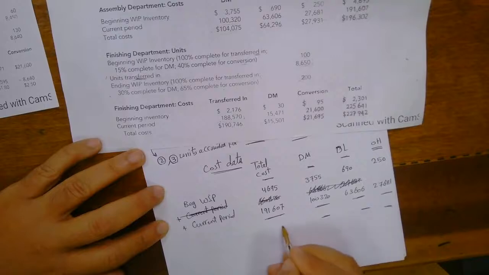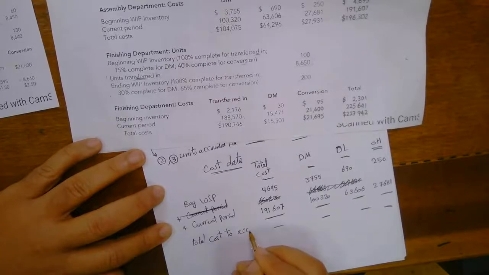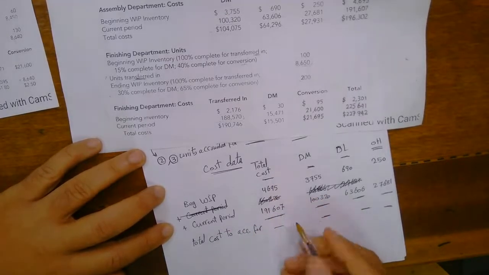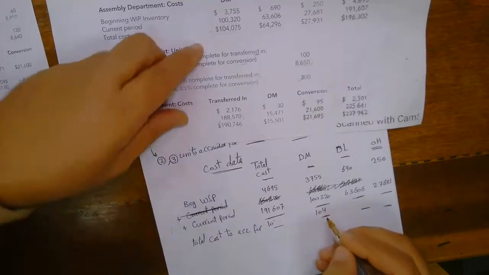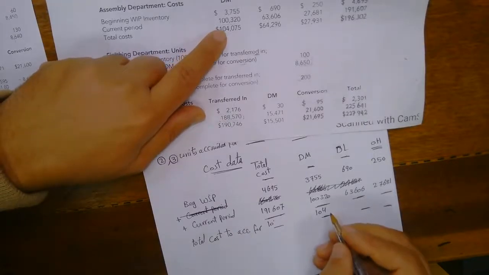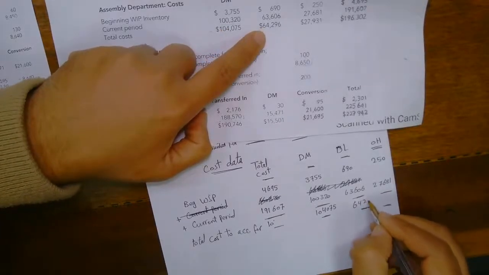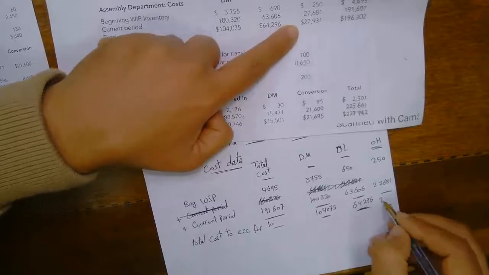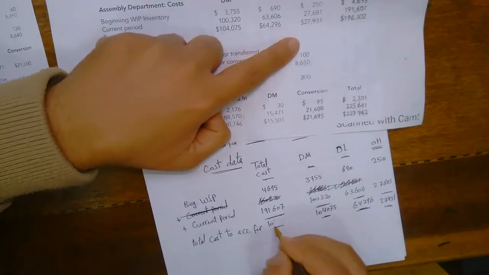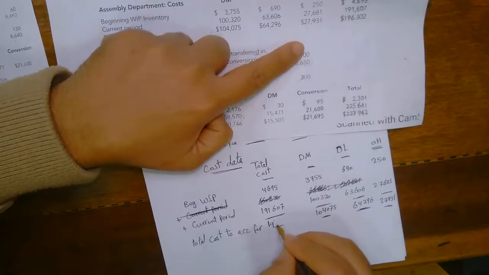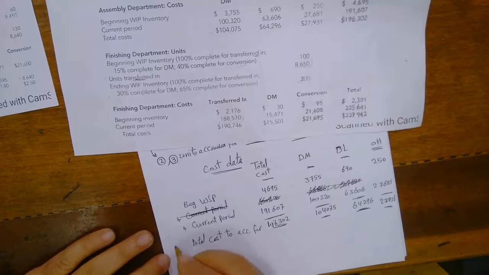And we get the total cost to account for. Total direct material 104,075, direct labor 64,296, overhead 27,931, and the total equals 196,302. This is step number 4.